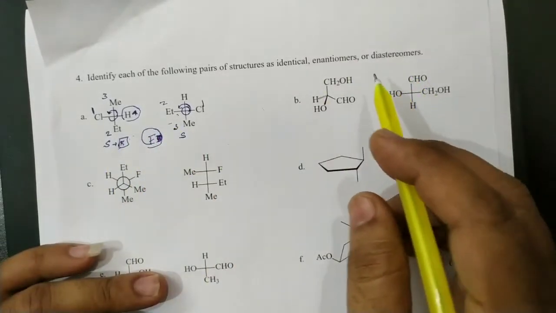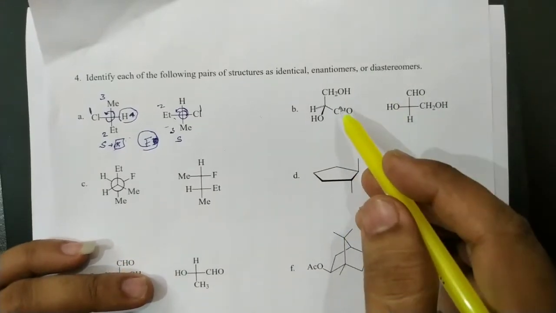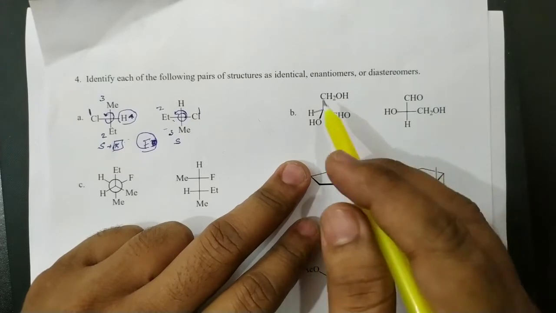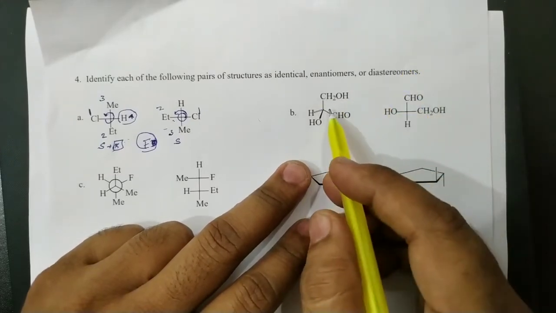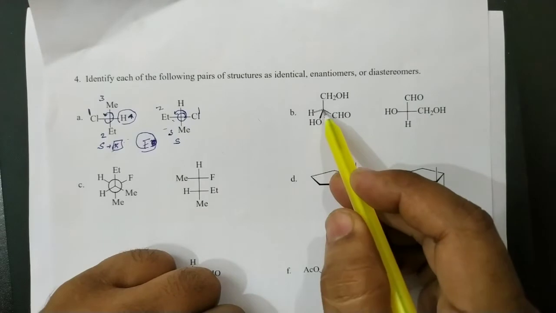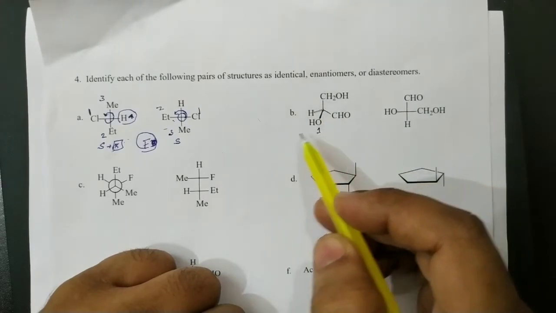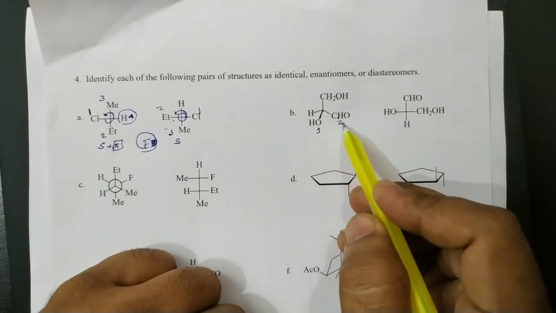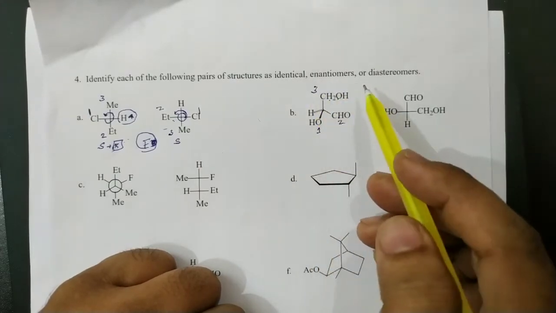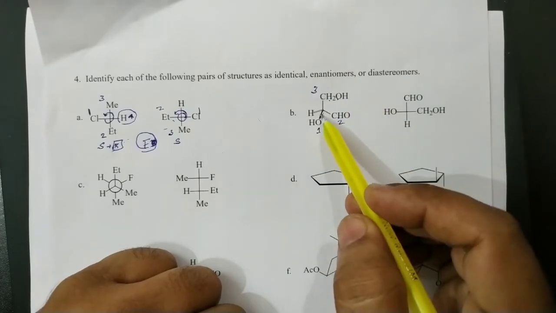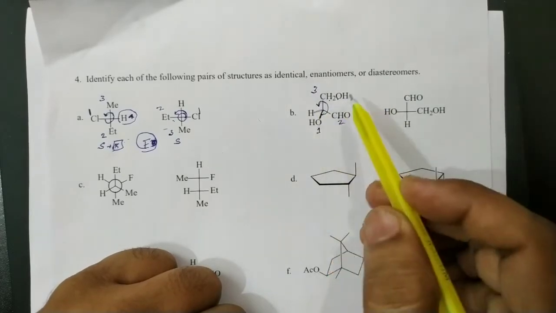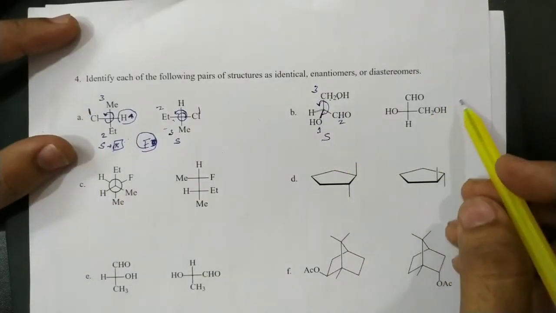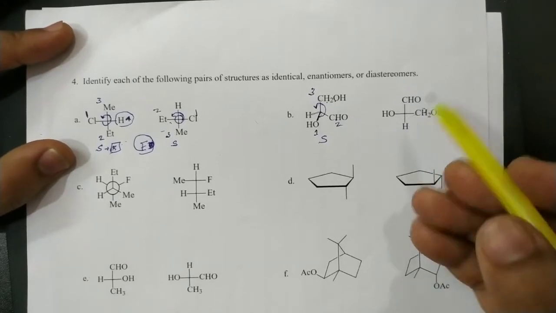Next, see this one. Again we can answer this question based on the RS configuration. Here the first priority is the oxygen-attached group. Next, the aldehyde CHO and CH2OH: this one is the second priority, and this one the third priority. So 1, 2, 3, this one is anti-clockwise direction, so S configuration, that is S-glyceraldehyde.